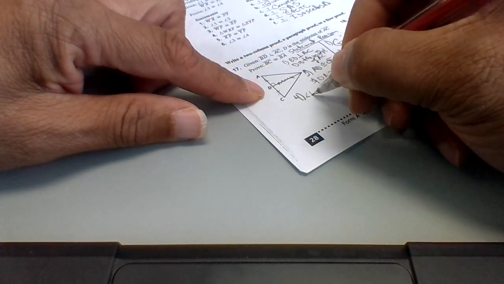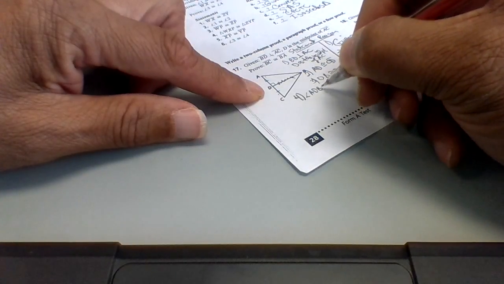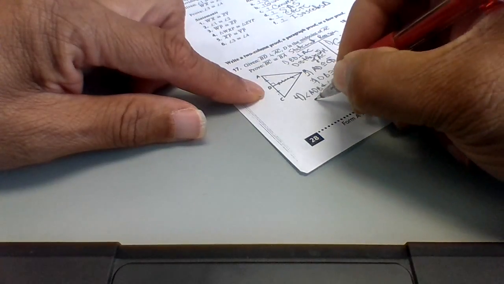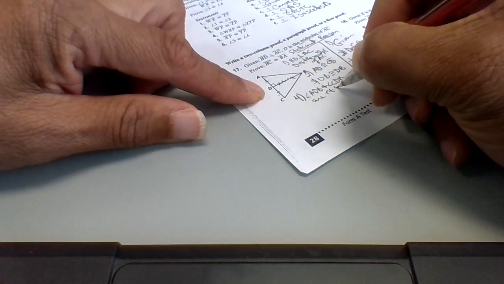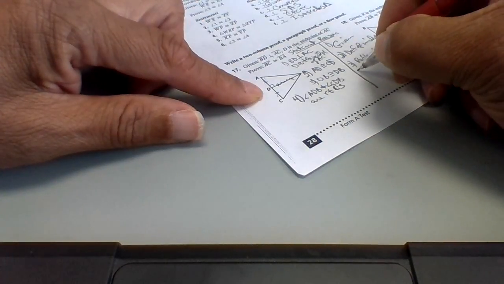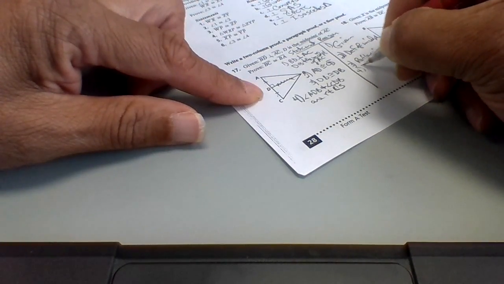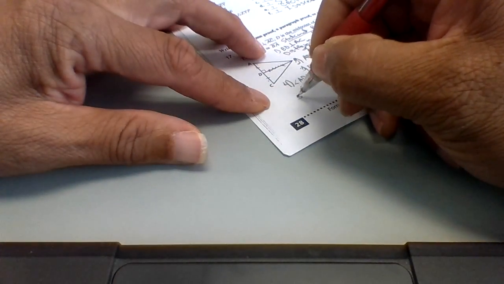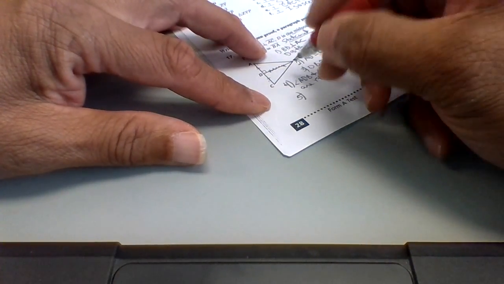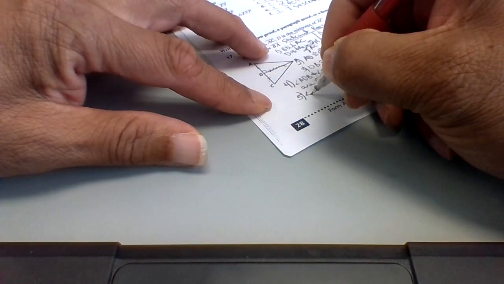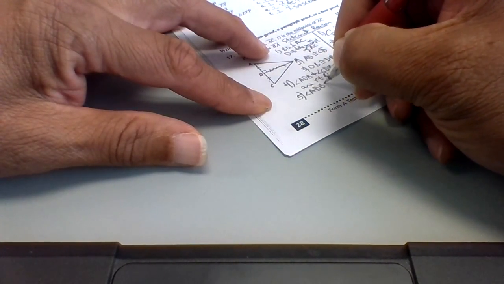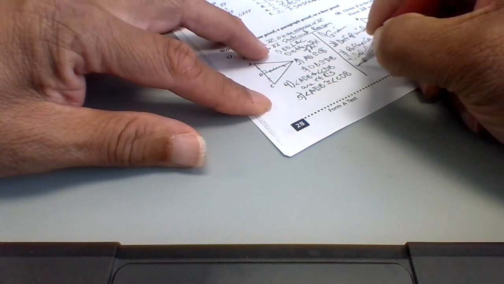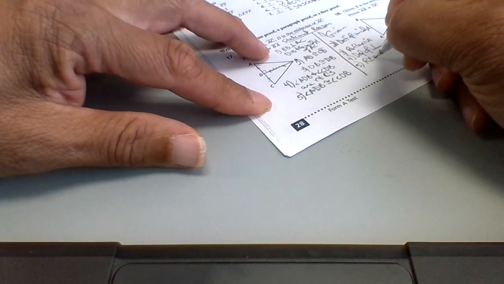So angle ADB and angle CDB are right angles. And why are they right angles? Because that's the definition of perpendicular. And then the next thing is, because you have right angles, they're congruent to each other. So angle ADB is going to be congruent to angle CDB because right angles are congruent.